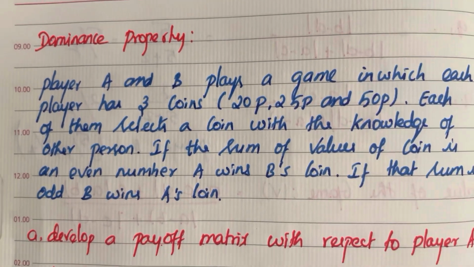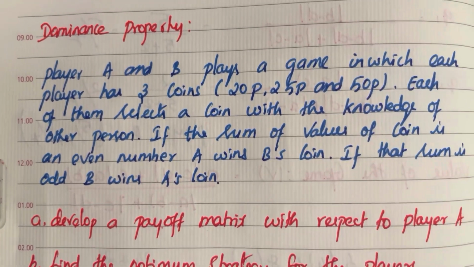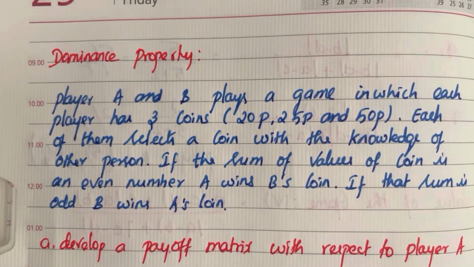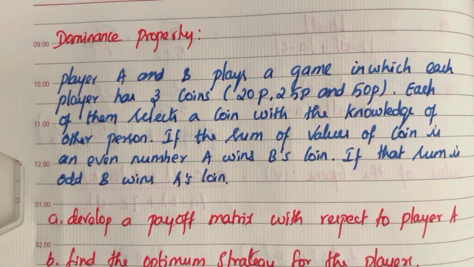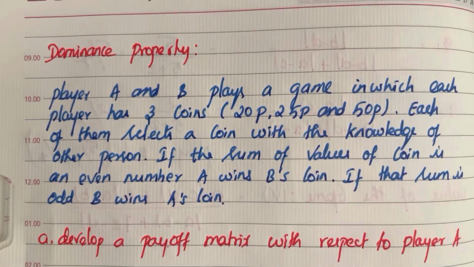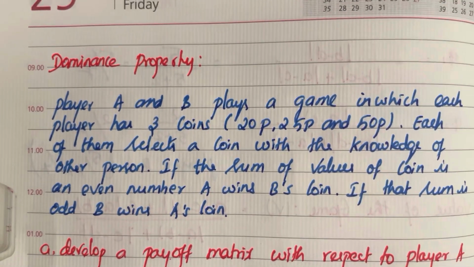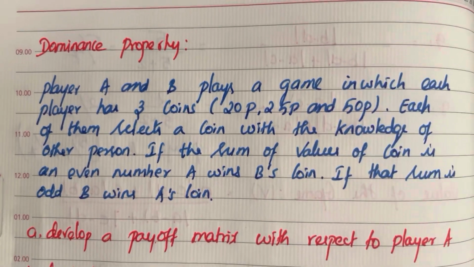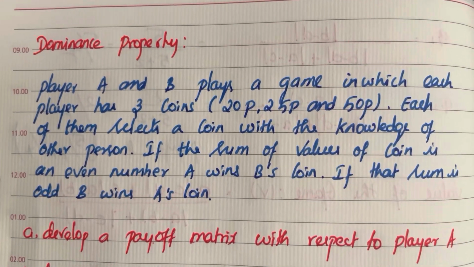So here the dominance property tries to reduce the matrix size to 2 by 2. That is why it is called the dominance property. Whichever row or column is dominating will remain in the matrix. Let us understand how to do that. So here we have a problem.